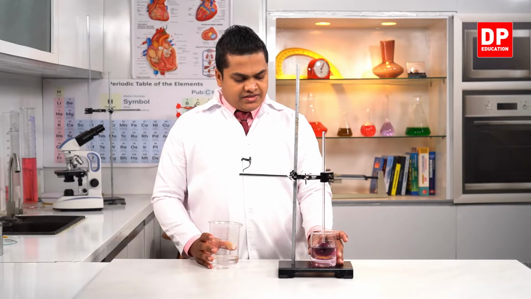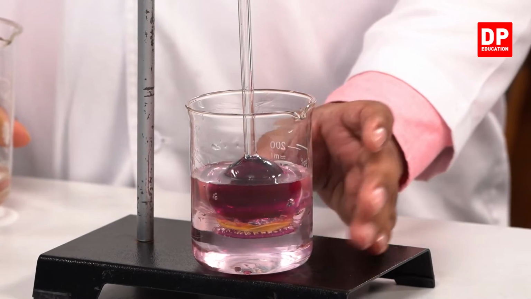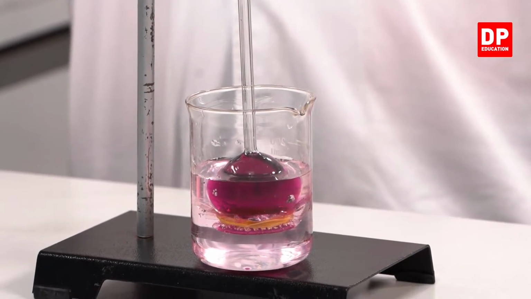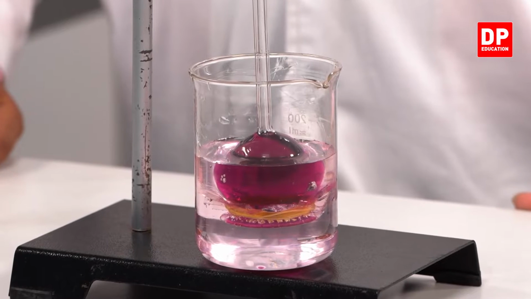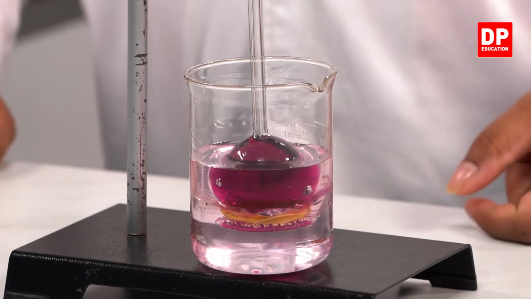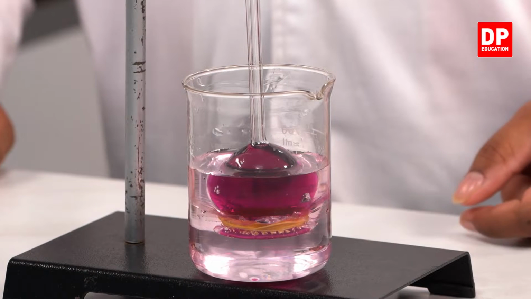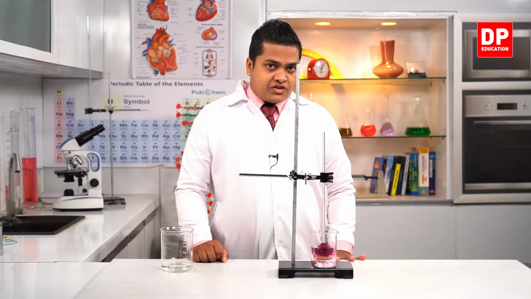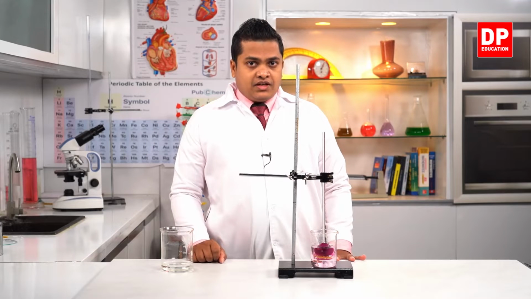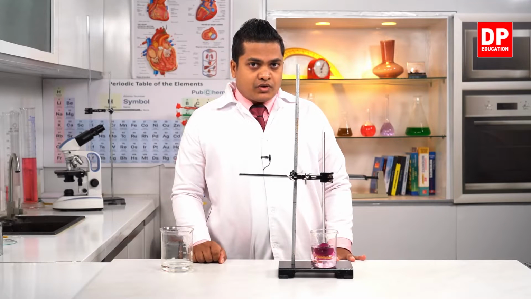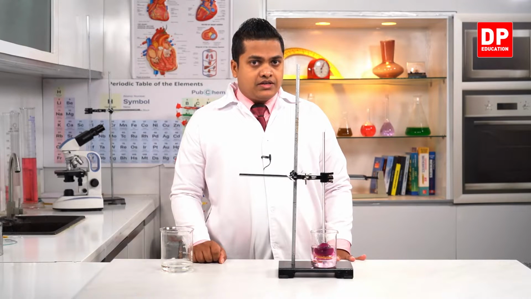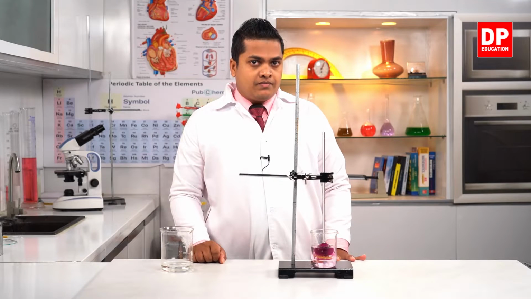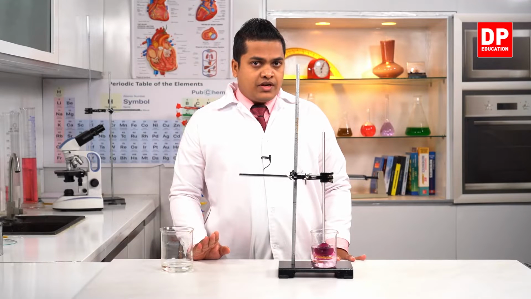Now let's keep this system for a while and observe what's going to happen. At the bottom of the thistle funnel, my dear children, there is a cellophane paper, right? Cellophane paper which is firmly fixed to the mouth of the thistle funnel by using rubber bands. So if there is an entry or exit between the particles, that's going to happen only through the cellophane paper.